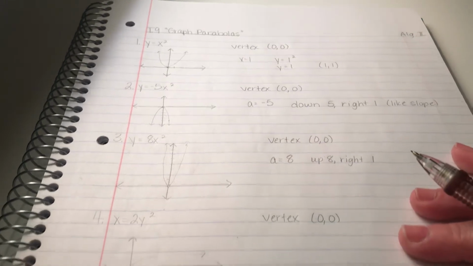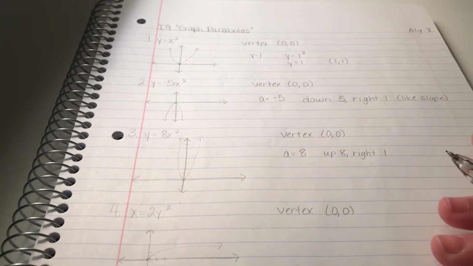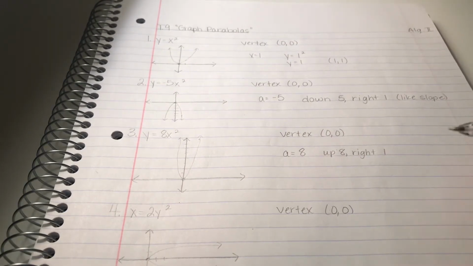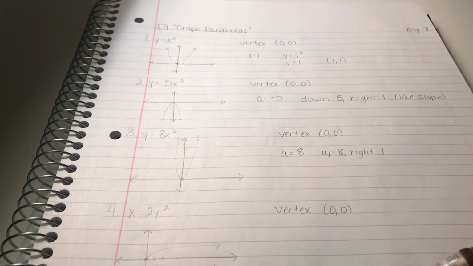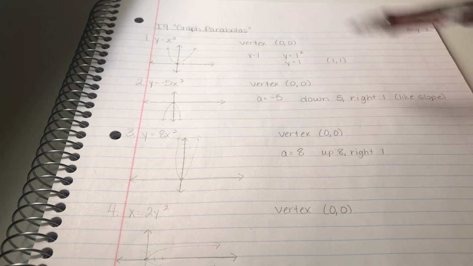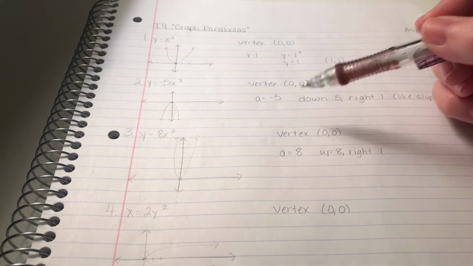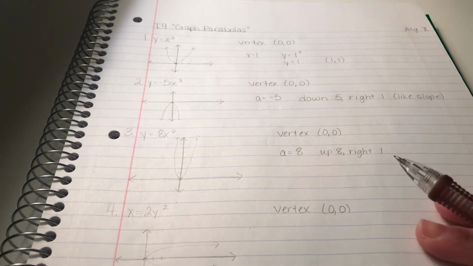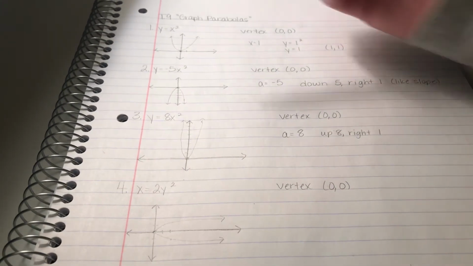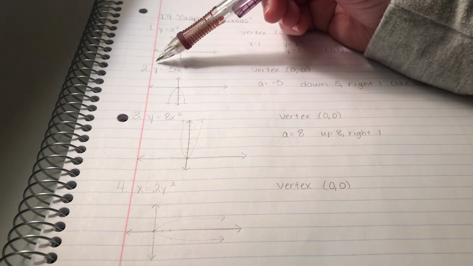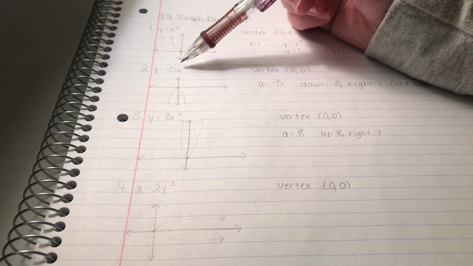All right. For the second one, I'm going to show you a different way to get at your answer, and then we're going to continue like this for the rest of our sample problems. Again, you can use either one of these methods to solve it. I just think you're going to like this way a little bit better, and I think it's a little bit faster. So for number 2, our equation is y equals negative 5x squared.